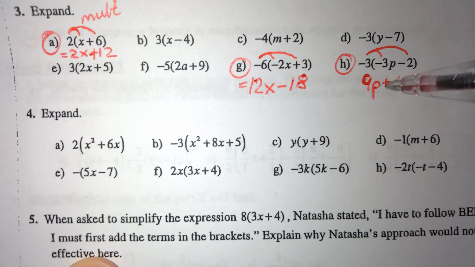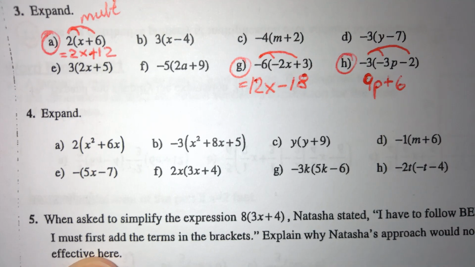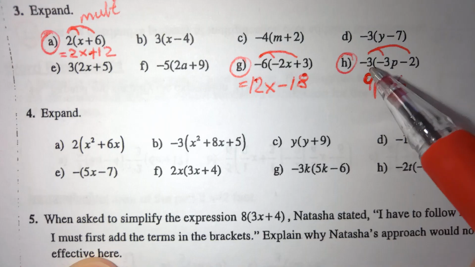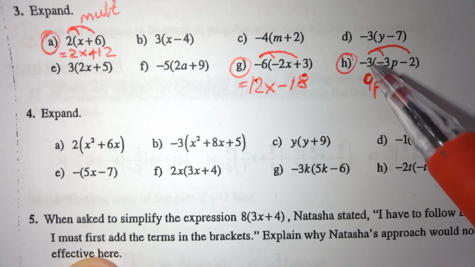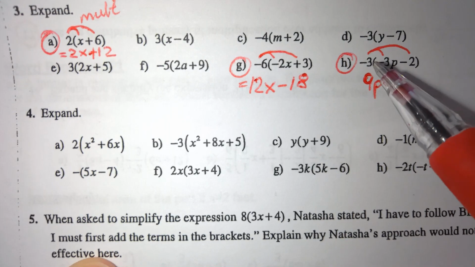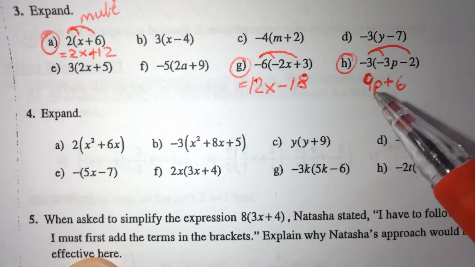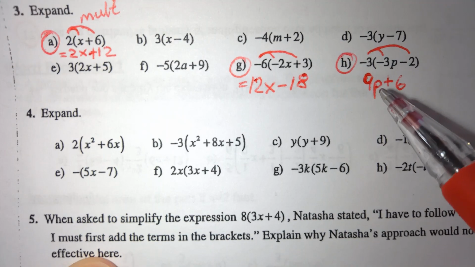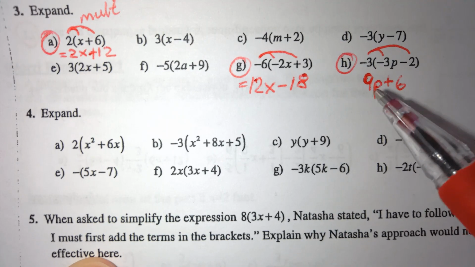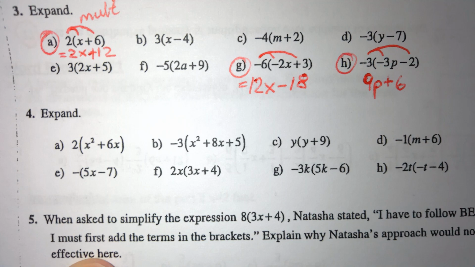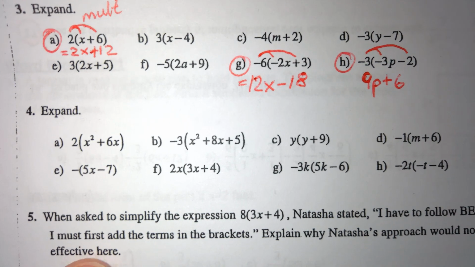Right, plus 6. Good. Remember, if you're just using a number times the p, the p is still there. It didn't disappear. It doesn't become just a number. A lot of people miss that, and then they write just 9 plus 6 by accident.